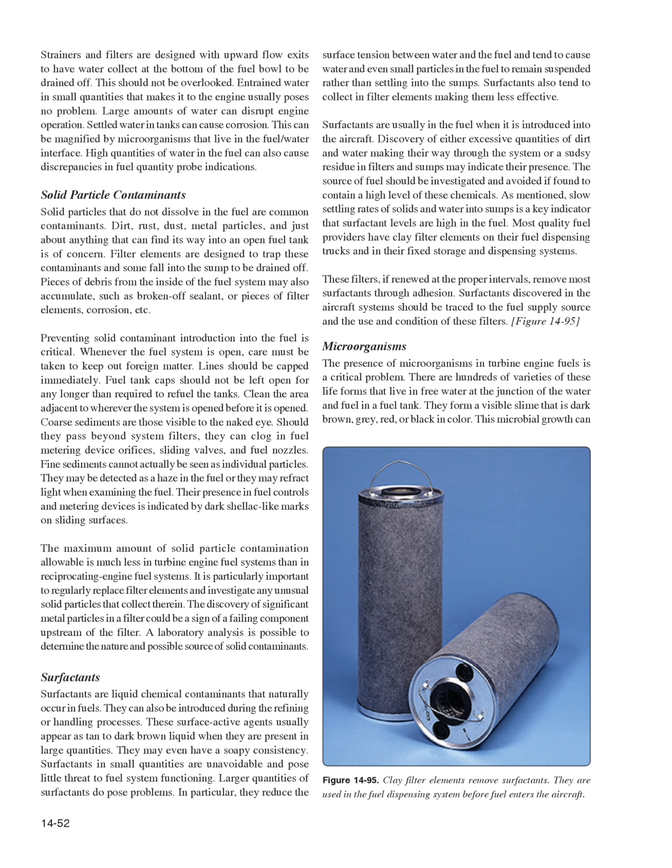Most quality fuel providers have clay filter elements on their fuel dispensing trucks and in their fixed storage and dispensing systems. These filters, if renewed at the proper intervals, remove most surfactants through adhesion. Surfactants discovered in the aircraft system should be traced to the fuel supply source and the use and condition of these filters. Figure 1495.